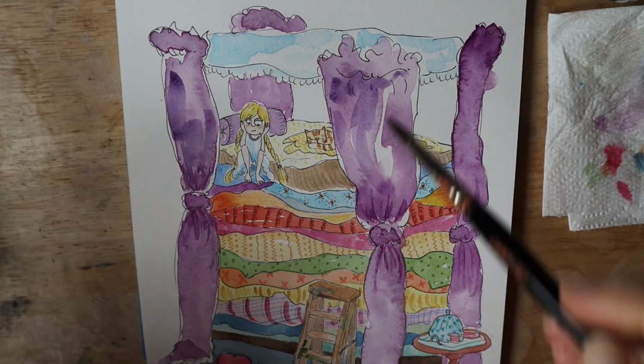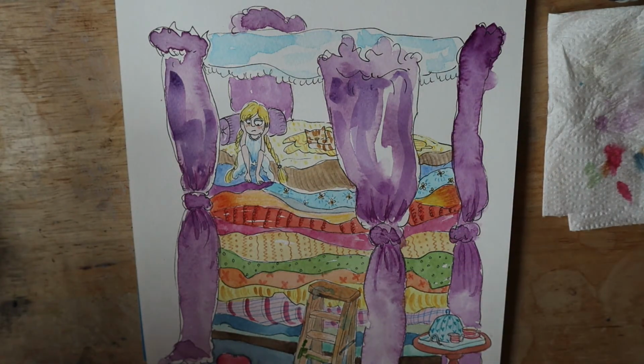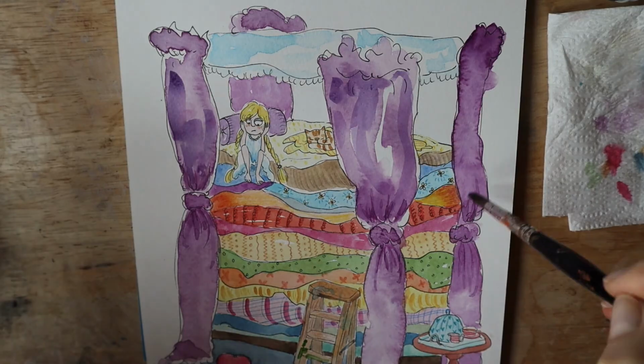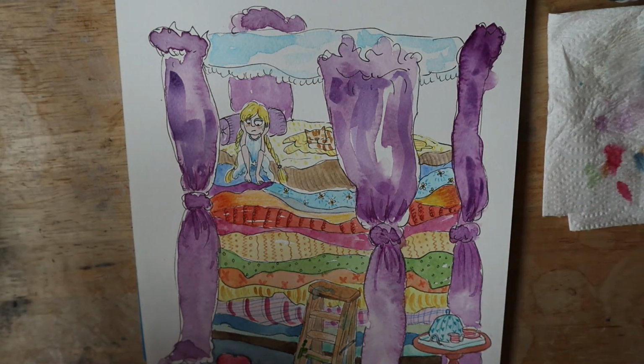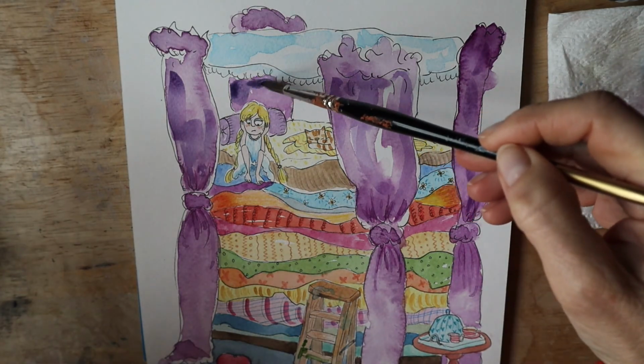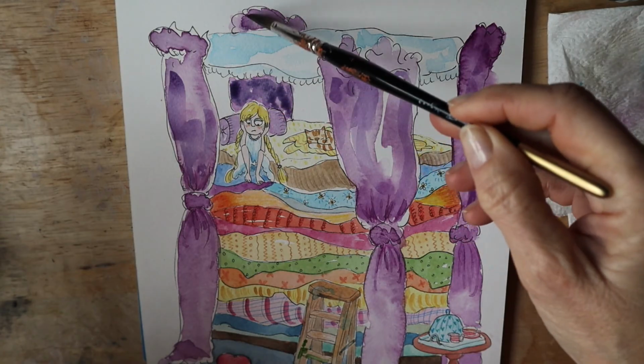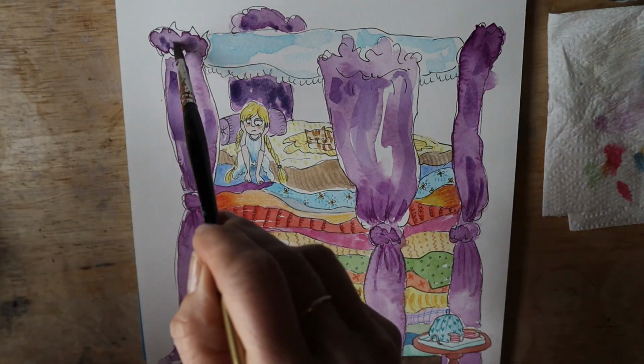Then just a last little bit of curtain action with some darker purple, just very loosely spread over those upper bits to give a bit more of that folded nature of the fabric.